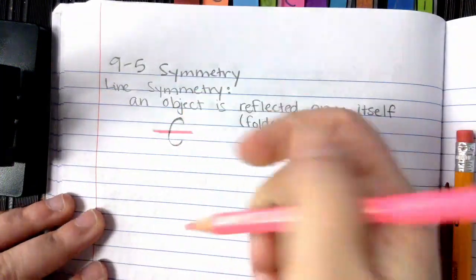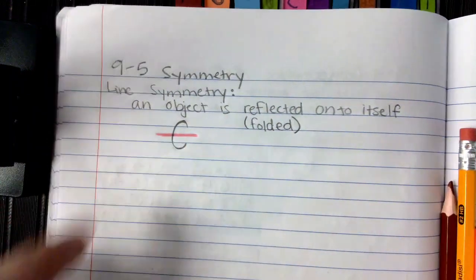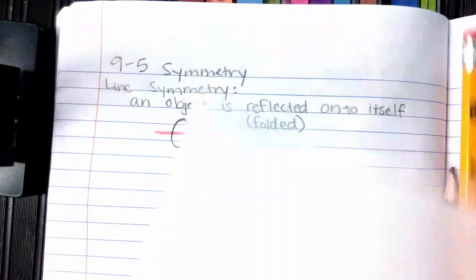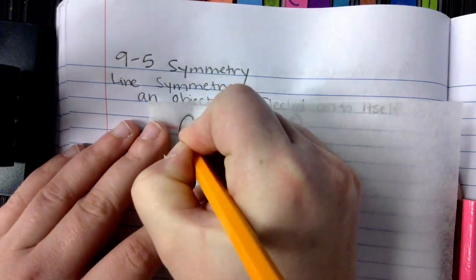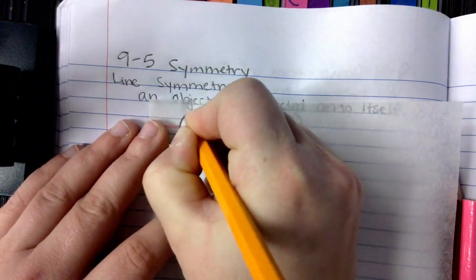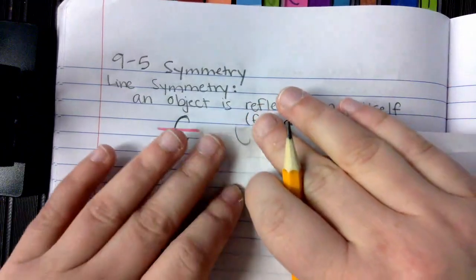Today we'll use this patty paper, which is helpful because we can draw this C on it. And if I fold that C in half, you can see how on the patty paper it lines up with itself. It's the same on both sides.